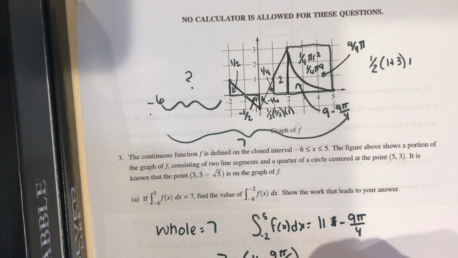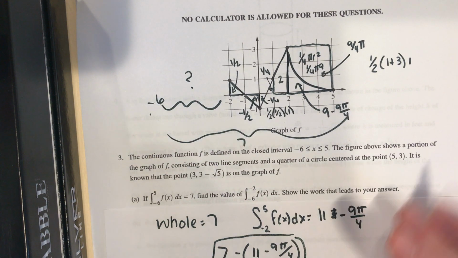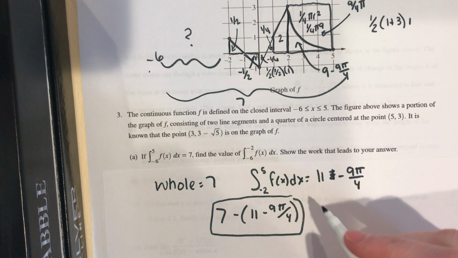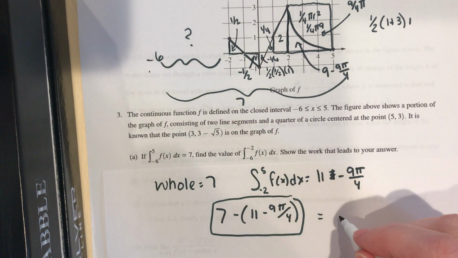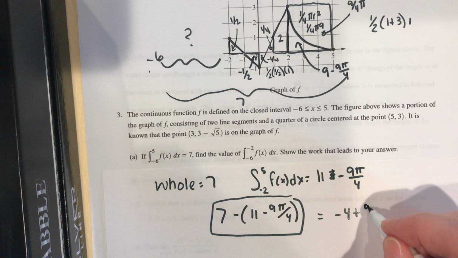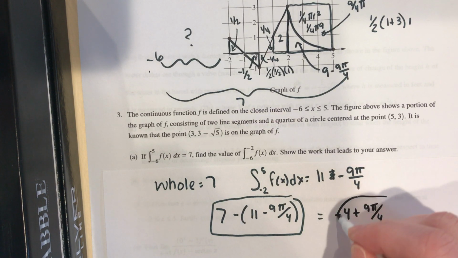And I can leave it like that, right? You don't have to simplify. Oops, let me move this up a little bit, sorry. Or we can write it, if I distribute that negative, 7 minus 11, negative 4 plus 9 pi over 4.